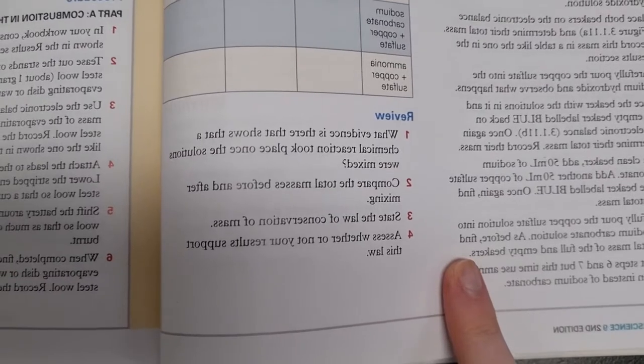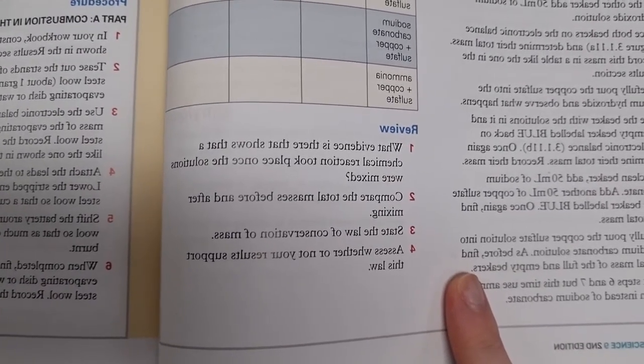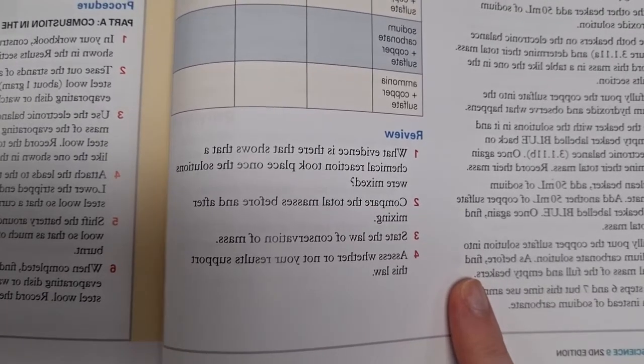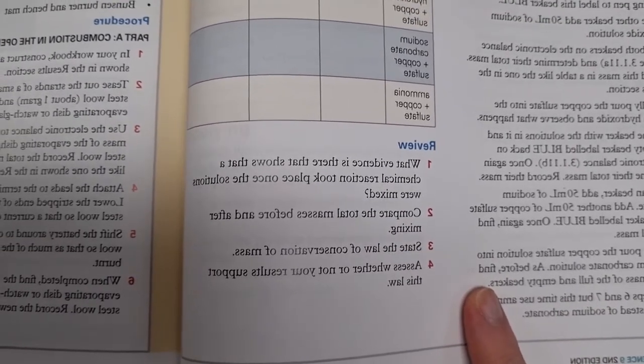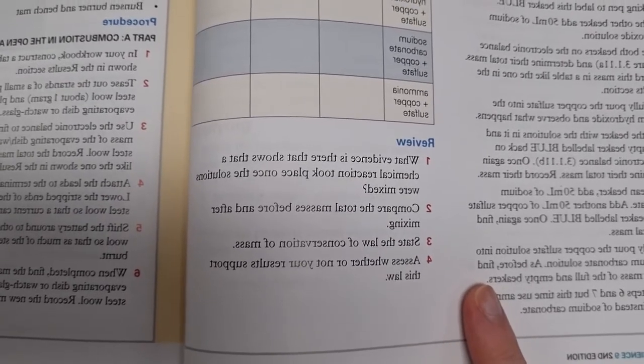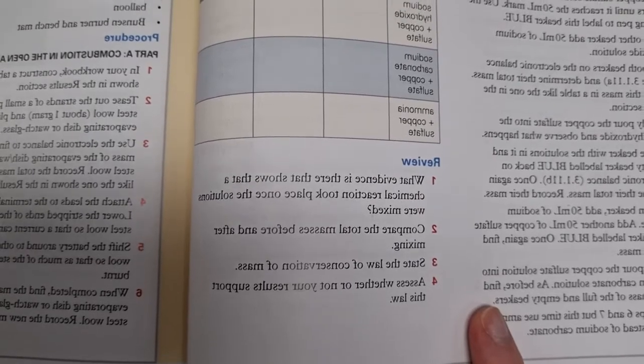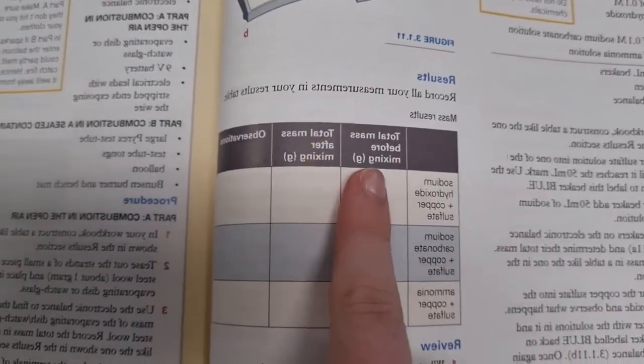So you need to do these 4 review questions after you've completed your table. So what evidence is there that shows a chemical reaction took place once the solutions were mixed? So have a look at your observation column for that. Compare the total masses before and after, state the law of conservation of mass, and assess whether or not your results support this law. So you're going to need to compare these 2 columns to see if they match up.